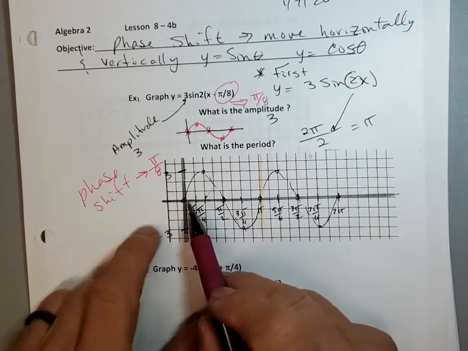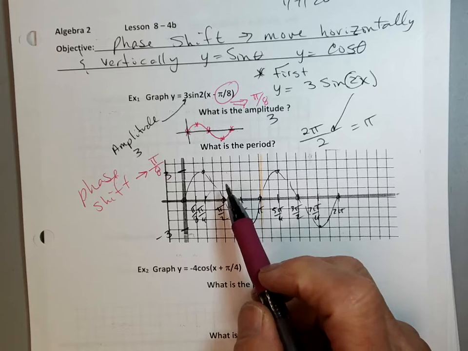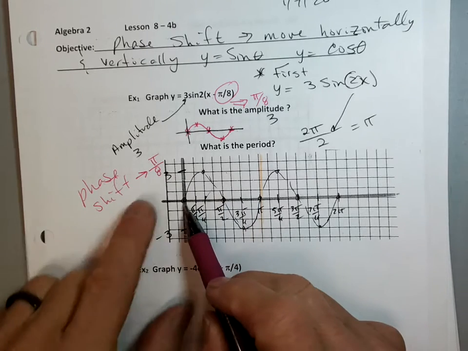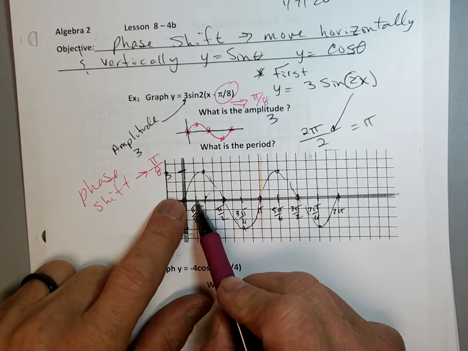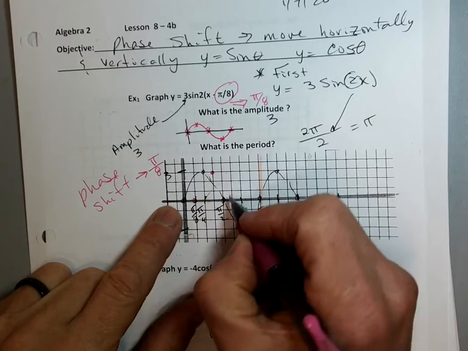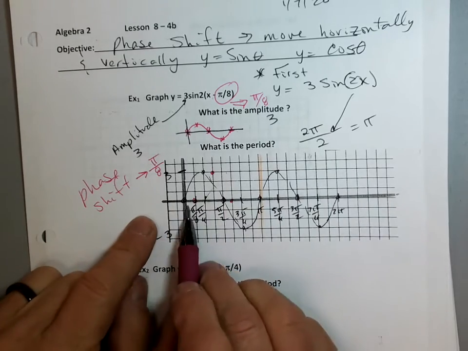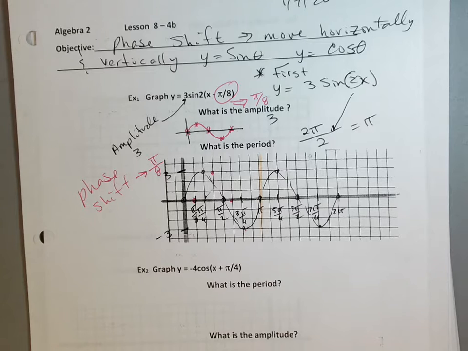So then I'm going to take every important point. And this has got 5 important points, right? And I'm going to just move every important point forward pi/8, which is 1 square. So this point goes here. This point goes here. This point goes here. So basically I'm just going to pick up the graph and move it, boom, over 1 square. That's all I'm going to do. Take the whole graph, boom, over 1 square. But I'm going to do it point by point because it's easier.